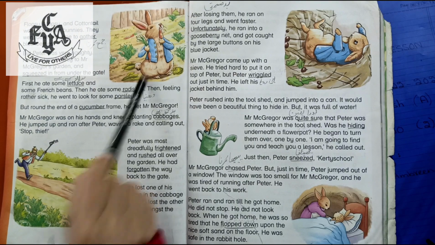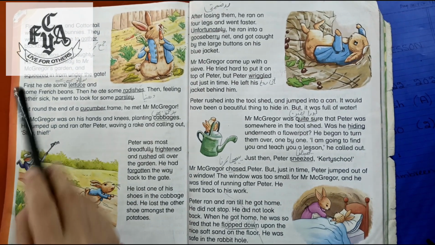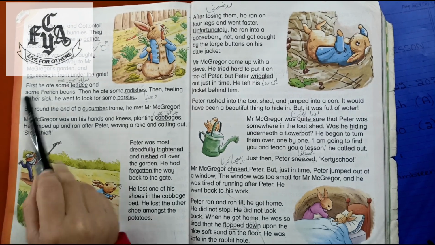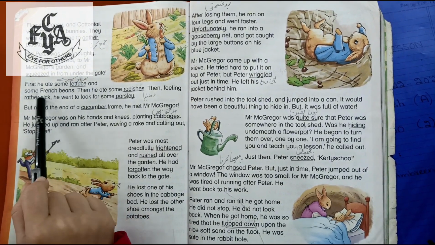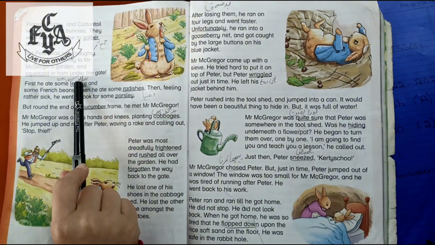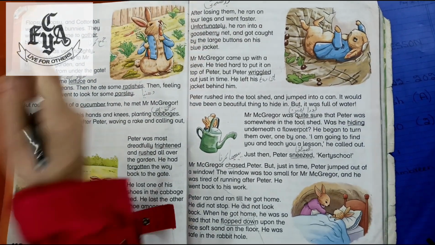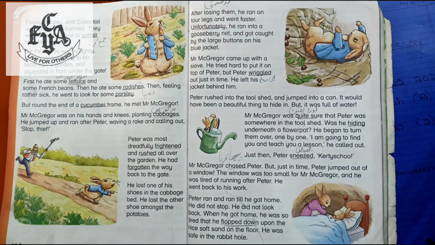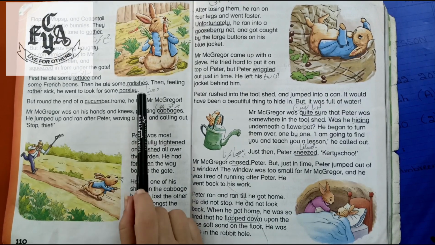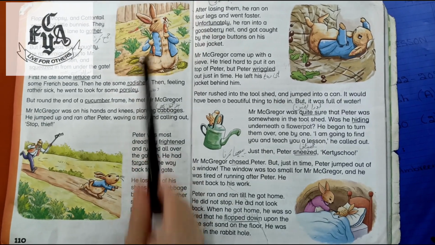The gate of the garden was closed, so he just squeezed his body and went into the garden under the gate. First, he ate some lettuce and some French beans. Lettuce means salad ke patte, and French beans. Then he ate some radishes, because he was a rabbit.